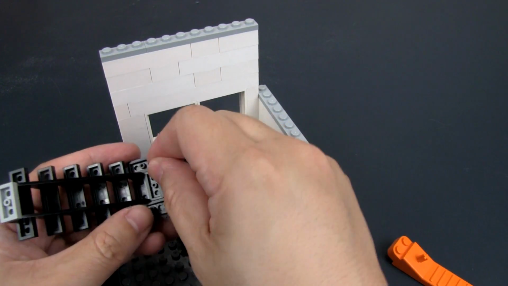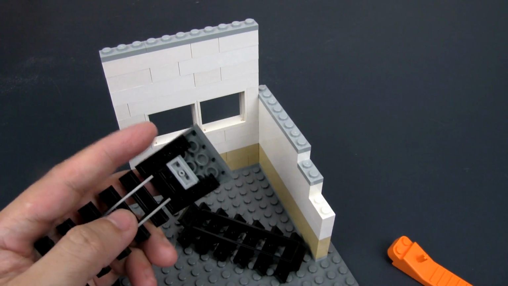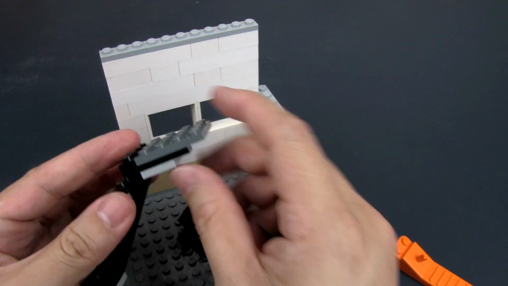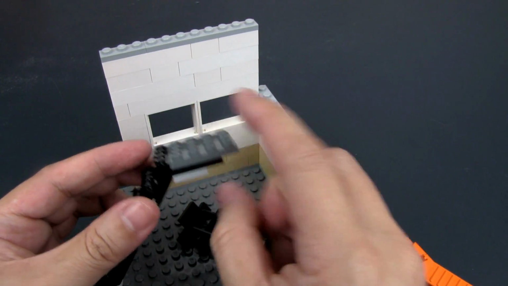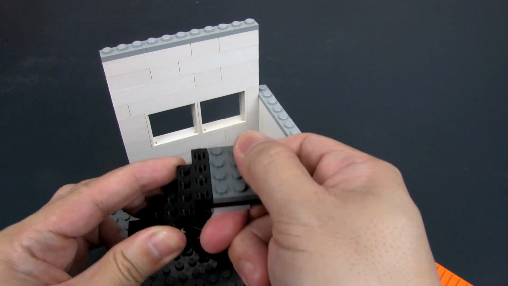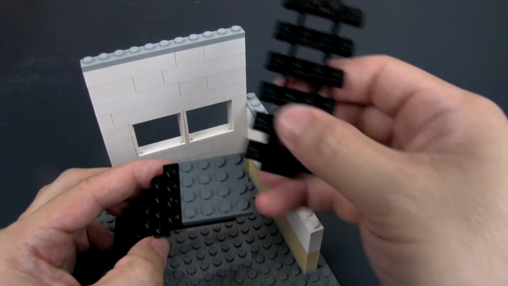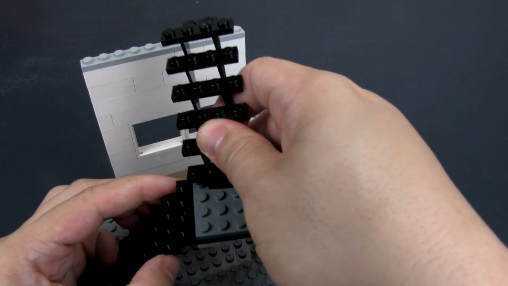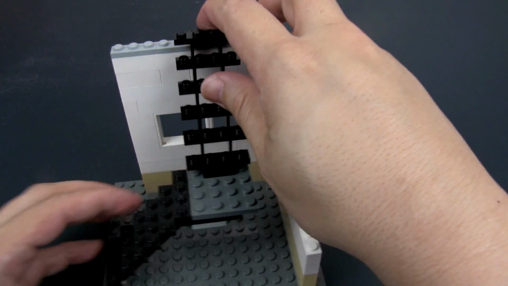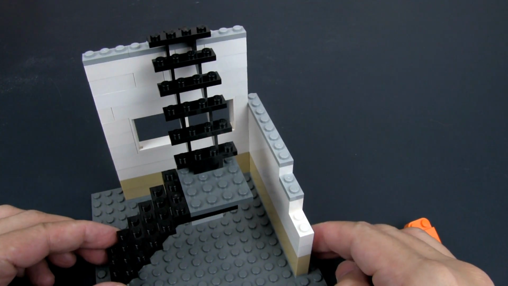Now I'll use a light gray just so that you can see the contrast. And then maybe cover everything with a 2x4. And then you can fill in this rest as well if you want it nice and neat. But the idea is you want to make sure that this connection is really secure, so that when you put this here, nothing will fall in or fall down or break apart. So that looks like that.